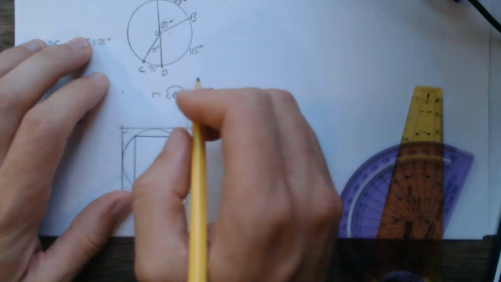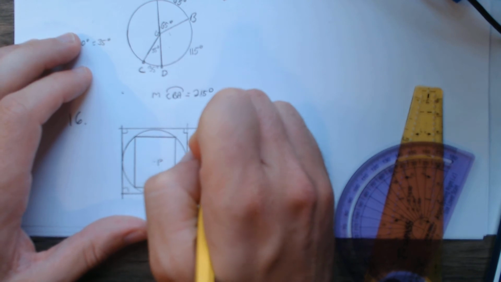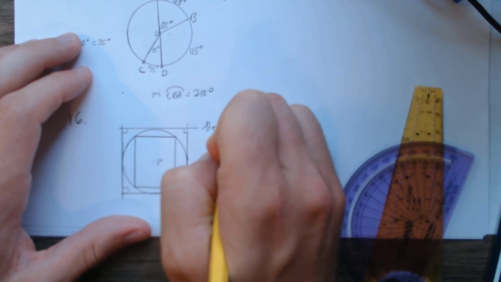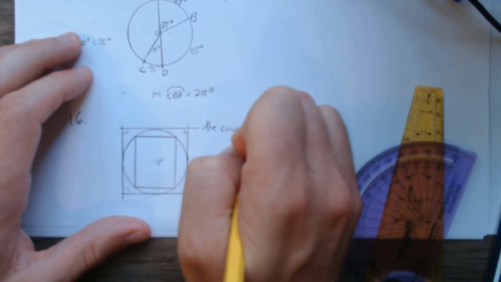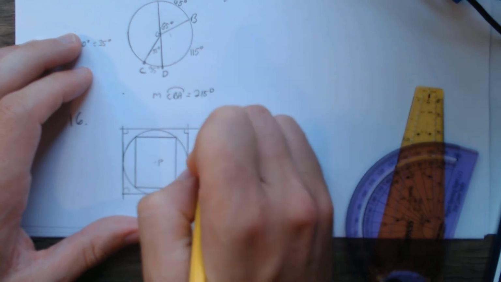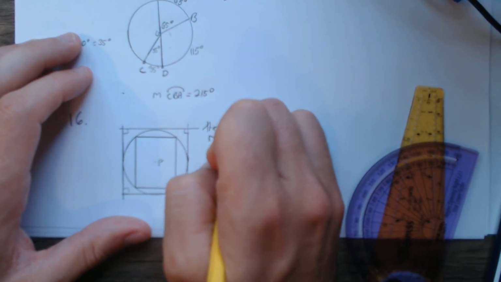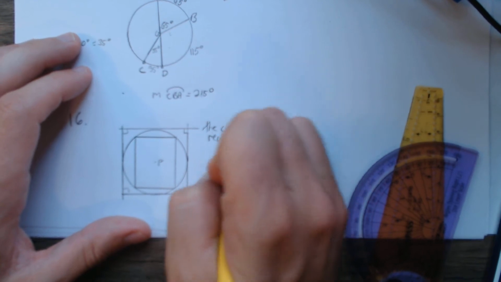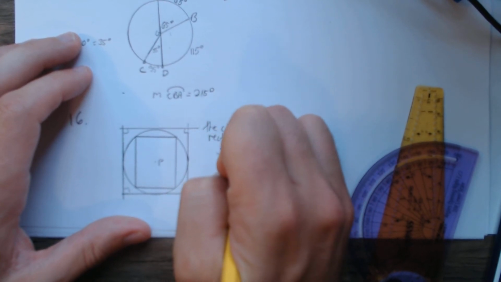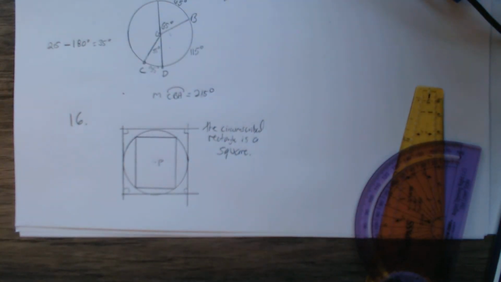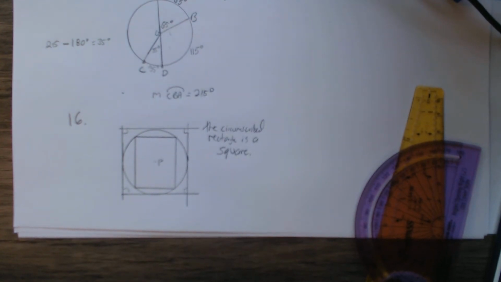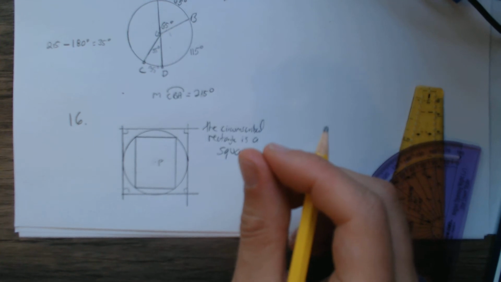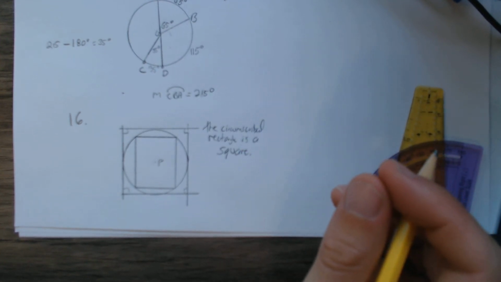So it looks to me that the circumscribed rectangle is a square, whereas the inscribed one looks like a rectangle. And it turns out this is true for all circumscribed rectangles or squares.